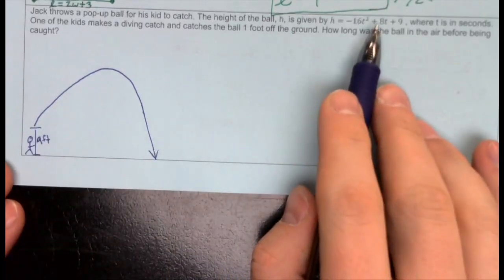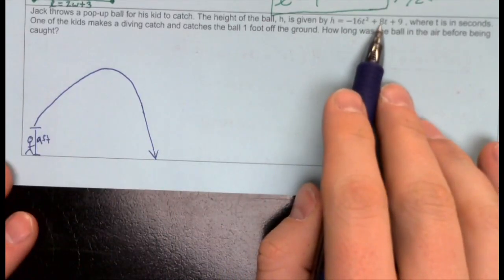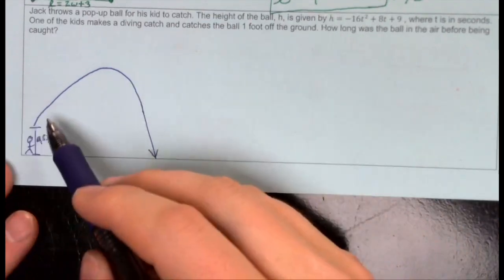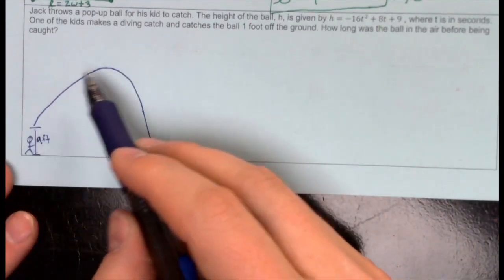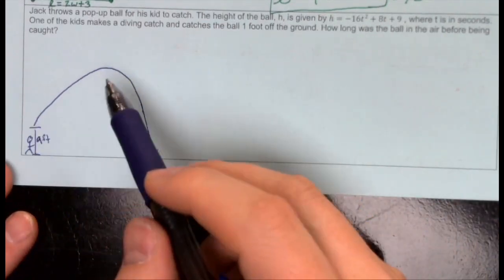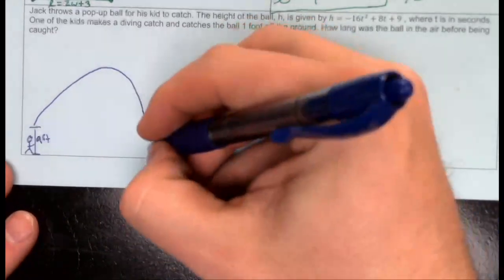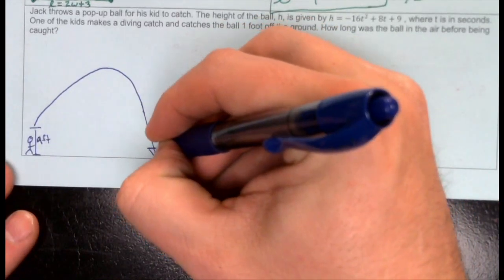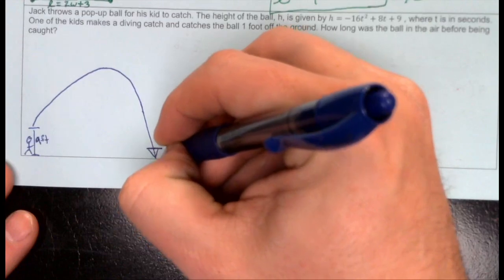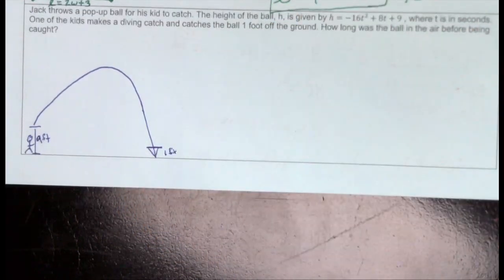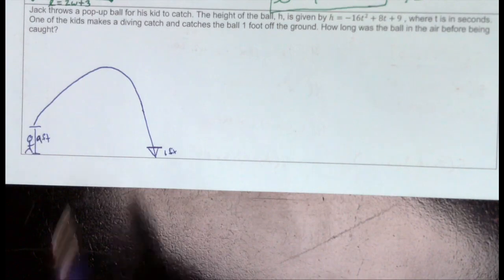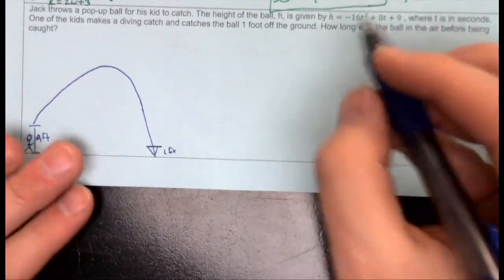He throws it at 8 feet per second, so it's actually a pretty slow toss in the air. It's not my greatest parabola, but that's okay. And our kid is going to catch it 1 foot above the ground. So it's not going to hit the ground. They're going to make a diving catch. It's going to look amazing. Catches it 1 foot above the ground.